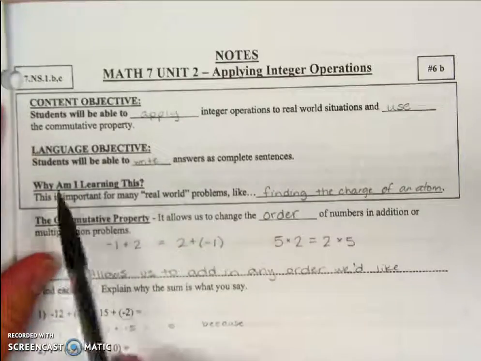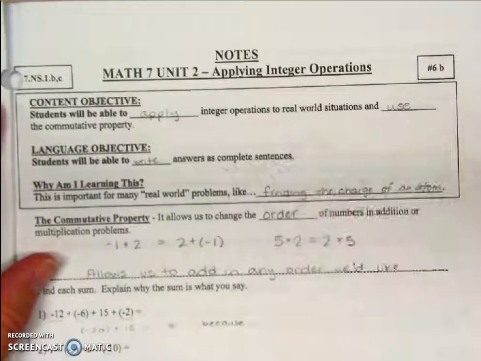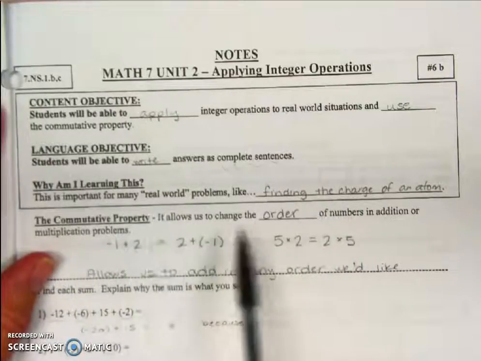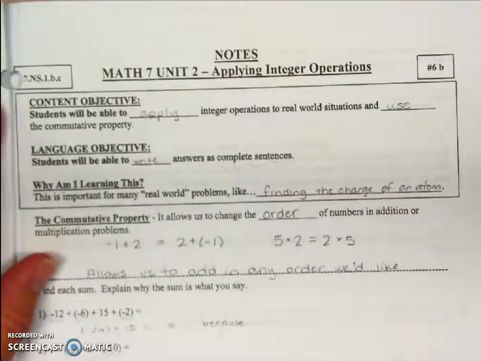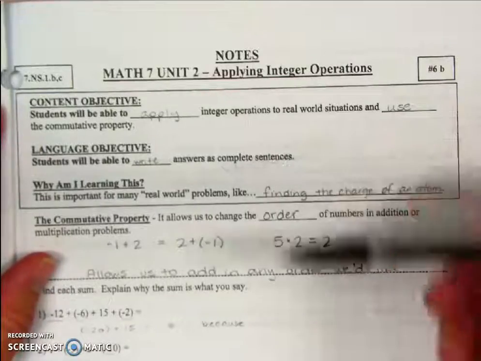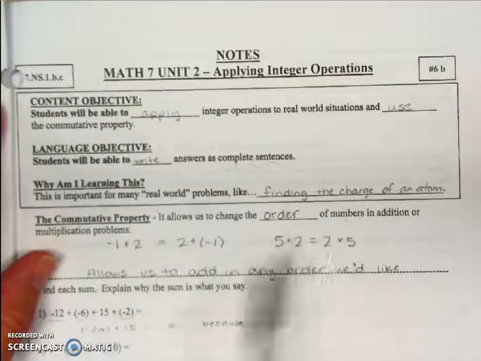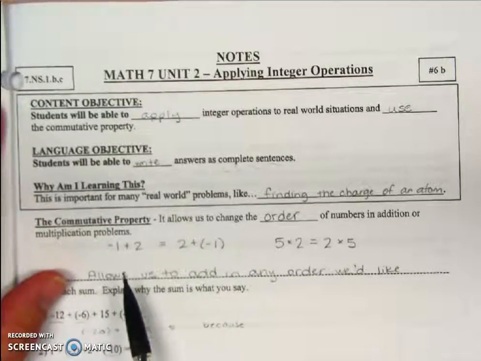Language objectives. Students will be able to write answers as complete sentences. And this is important for many real-world problems like finding the charge of an atom. All right, so the commutative property, like commuting back and forth from work and home, allows us to change the order of numbers in addition or multiplication problems.